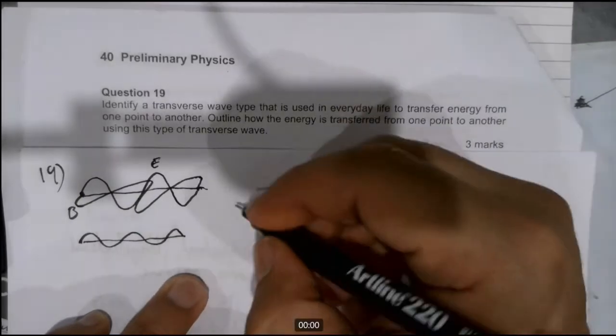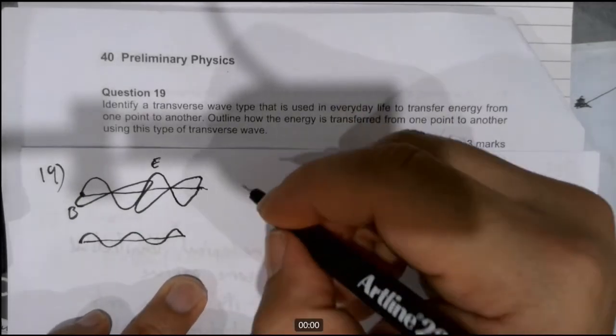And we're going to do an electromagnetic wave. So let's do that. I'm going to say microwave.